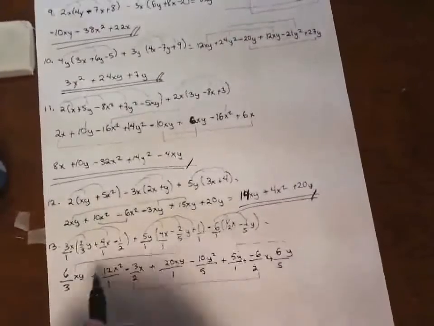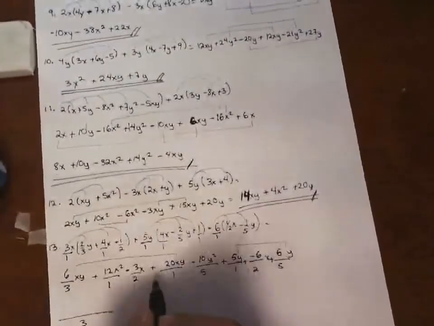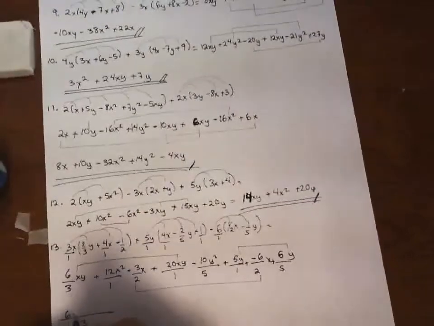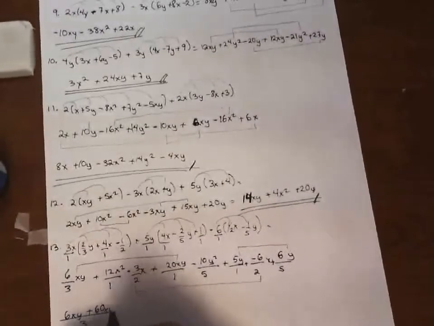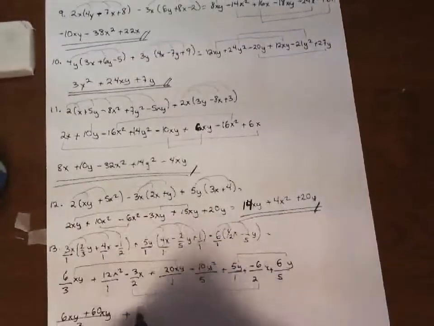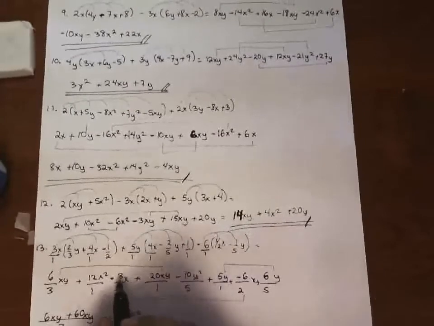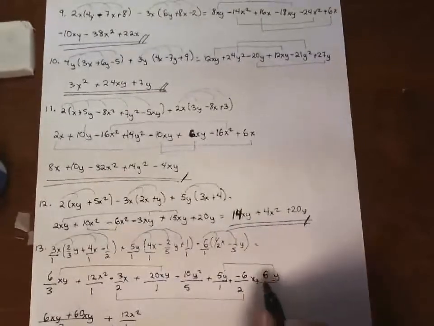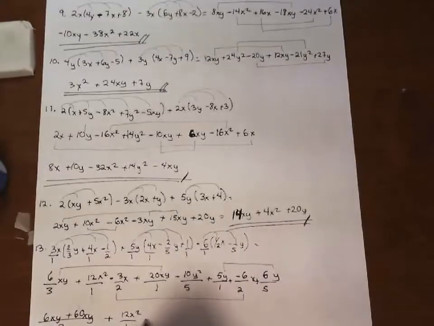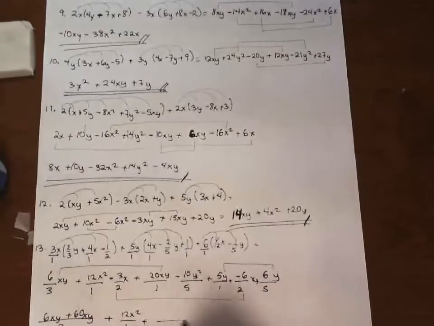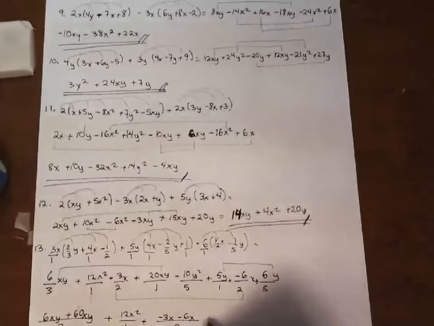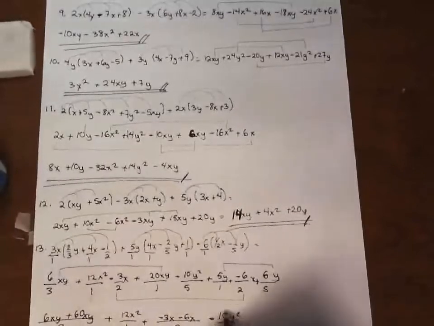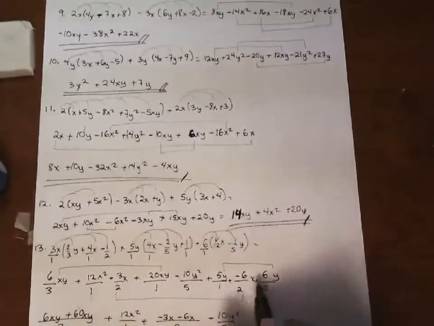Okay, so common denominator for these two, 3. 6 times 3 divided by 3, 1 times 6, 6xy. 3 divided by 1, 3 times 20, 60xy, plus this 12x squared over 1, then 3x times 2, and minus 6x squared, 6x over 2. Fortunately for us, have same denominator, so minus 3x minus 6x. Okay, this one we already did. Then minus 10y squared over 5, which actually we're going to simplify in the next step.